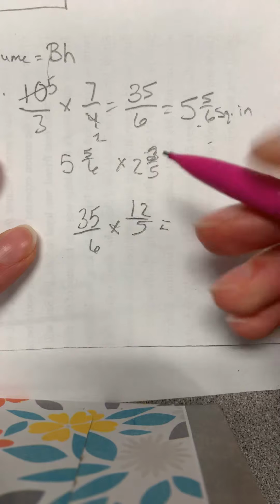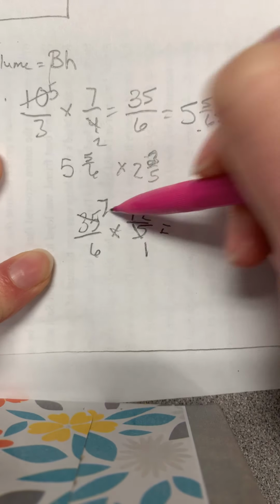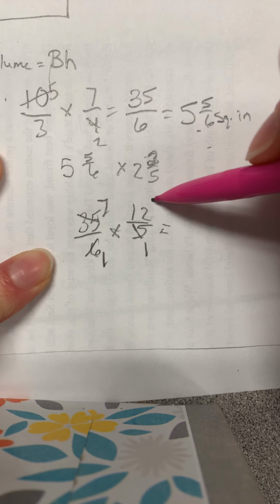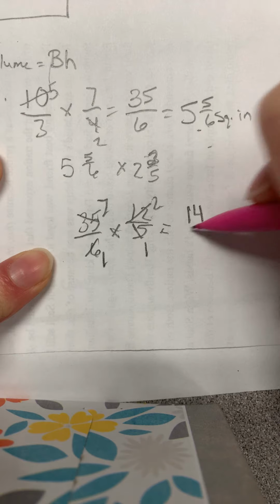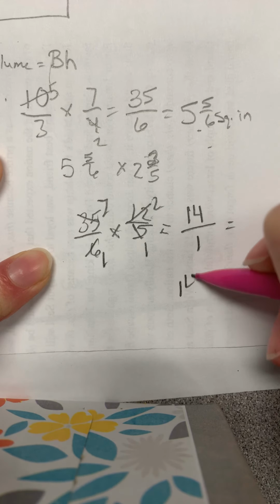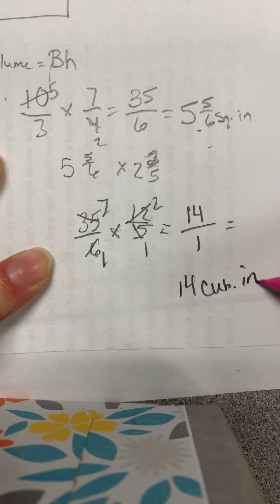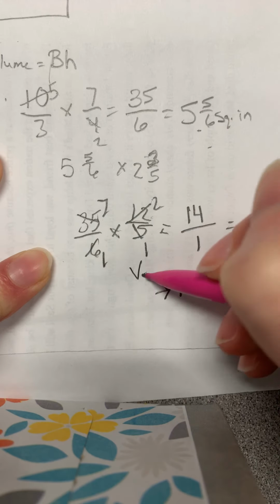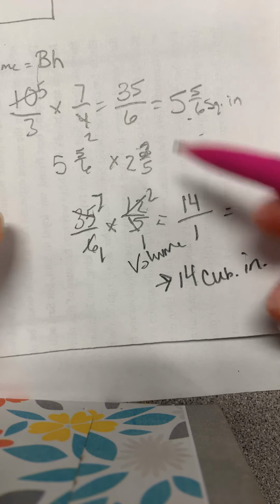And then they were really nice. They made this pretty easy to simplify. 5 can go into 5 once. 6 can go into 6 once. 6 can go into 12 twice. So 7 times 2 is 14 over 1 equals 14 cubic inches. And then that's your volume. Okay. So that's how you're going to do these.